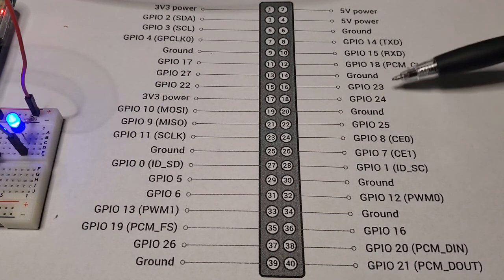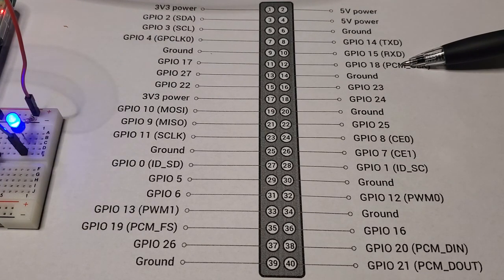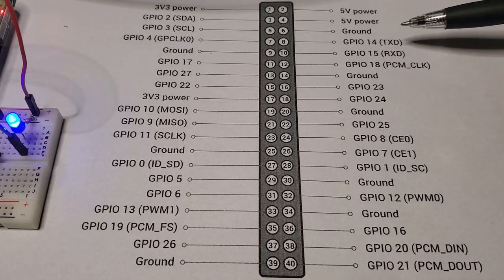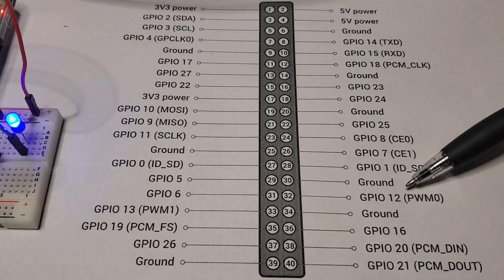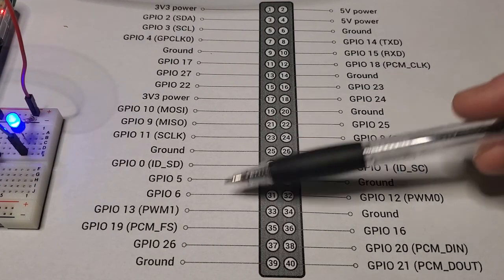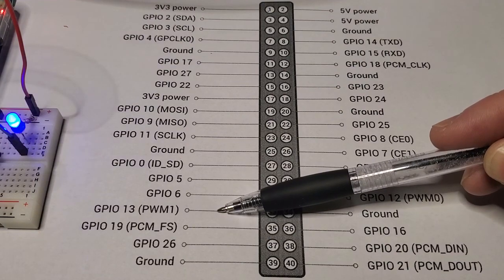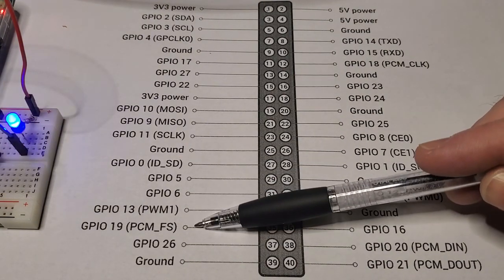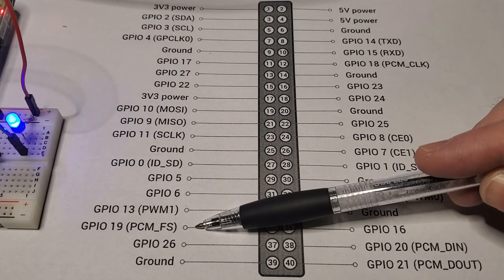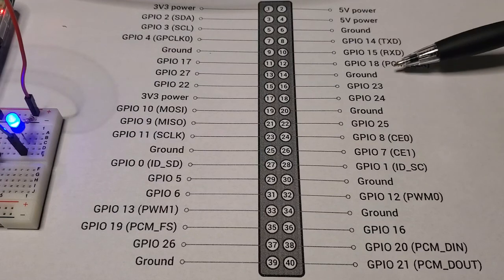You've got PWM also, and that's pins 12 and 13. Sorry, no, that's not right. It's GPIO 12, not header pin 12. So GPIO 12 and GPIO 13 are PWM. We have the I2S pins that I mentioned before, and they're down the bottom here. So we have this pin here, pin 19, and pin 18, which appears up here.